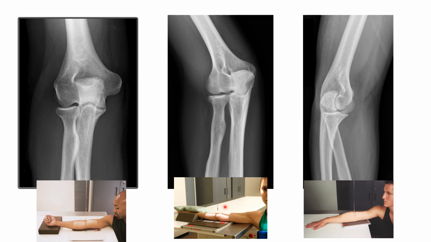So what we're looking at on this image is that we're going to see the lateral epicondyle, lateral condyle in profile. We'll also see the capitulum sitting right above the radius, in profile. So lateral condyle and capitulum in profile in the laterally rotated oblique elbow image.